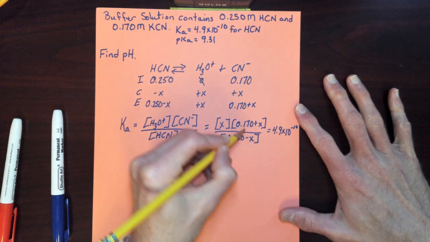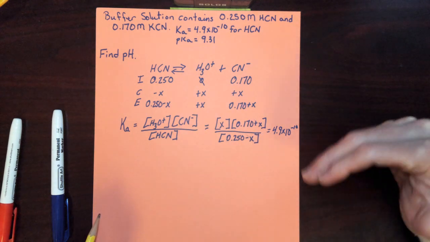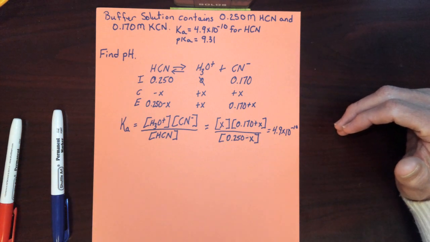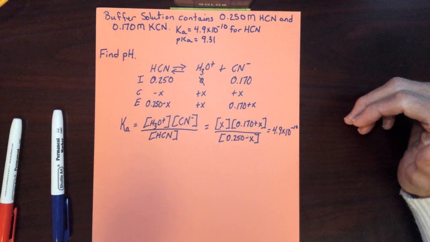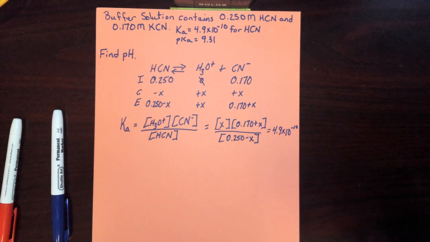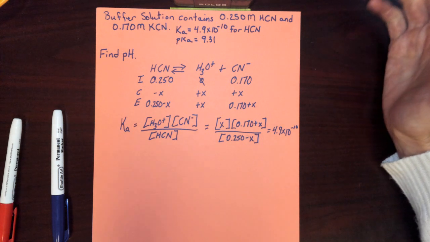When I do this, I am going to solve for x, and then compare that x to these initial molarities to make sure that it's a very small percentage. We usually look for less than 5%.